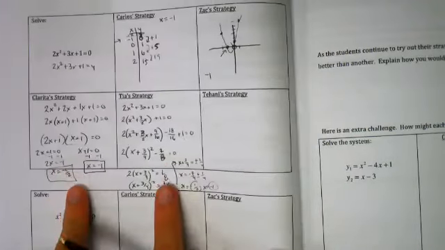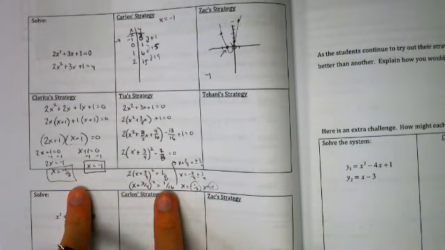Which one do you think was a better strategy? Was more efficient?